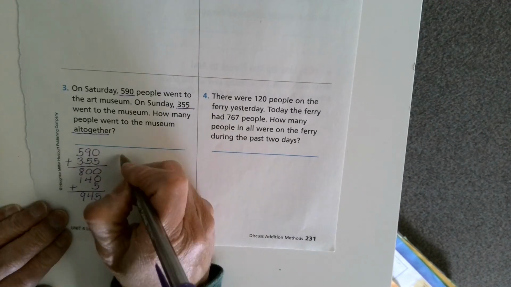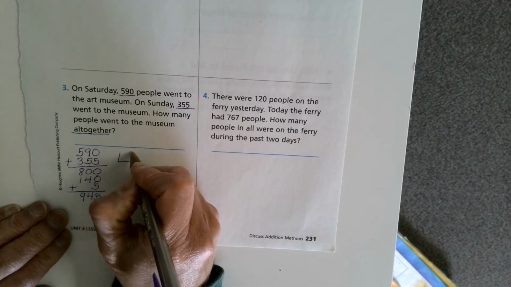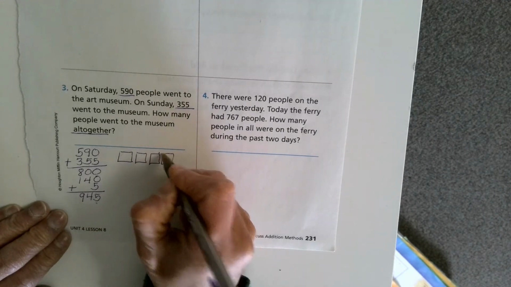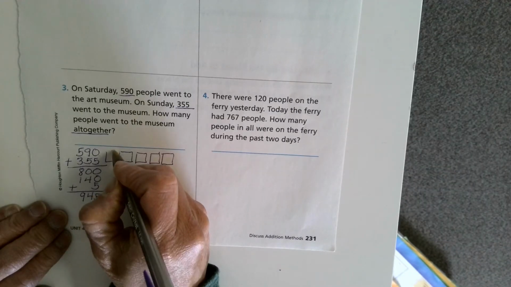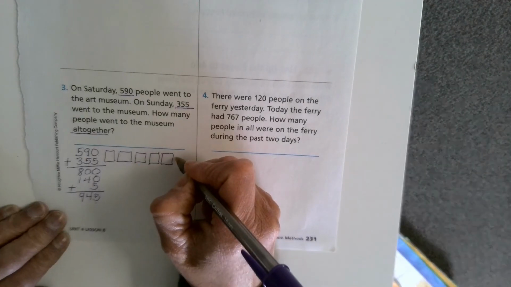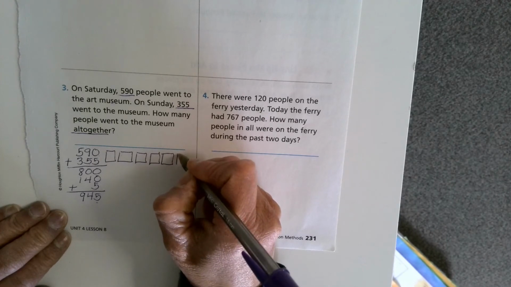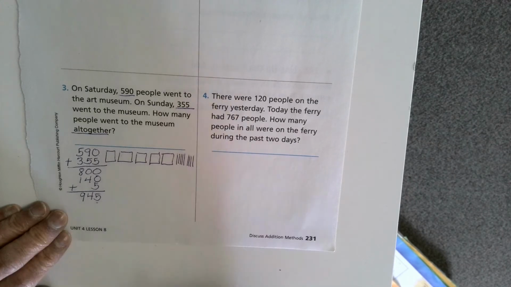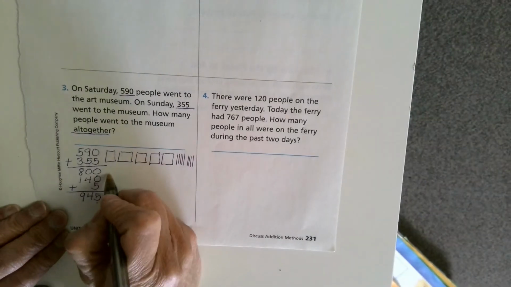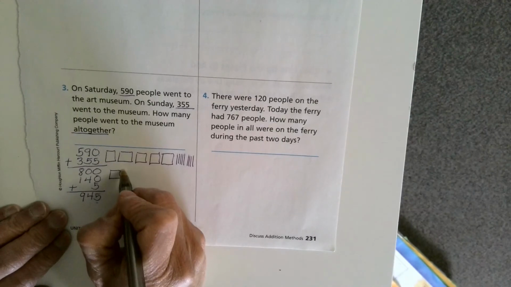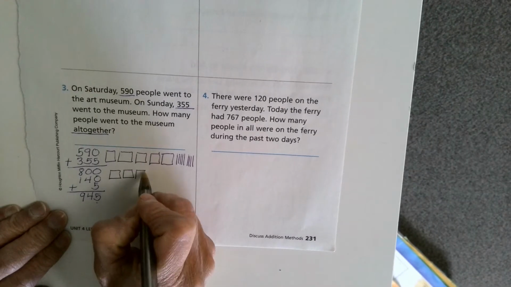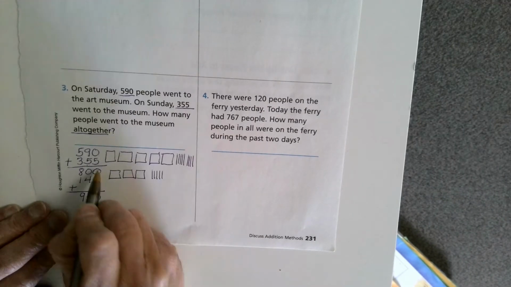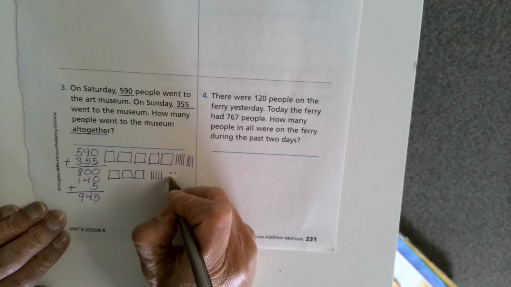So first I'm going to draw my 590. There's 100, 200, 300, 400. Here, let me put the 500 here. And I need 9 10 sticks. So that's 1, 2, 3, 4, 5, 6, 7, 8, 9. Then I need to add 300s for 355. There's 1, 2, 3. 5 10 sticks. 1, 2, 3, 4, 5. And 5 ones. 1, 2, 3, 4, 5.